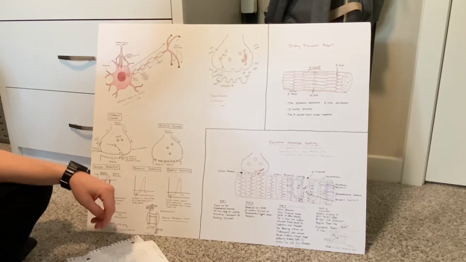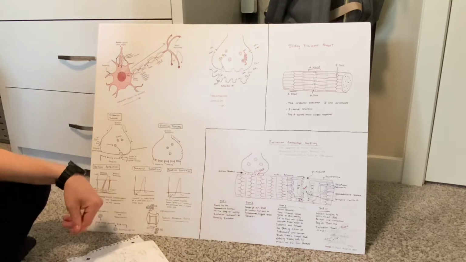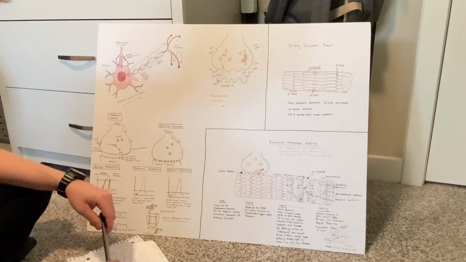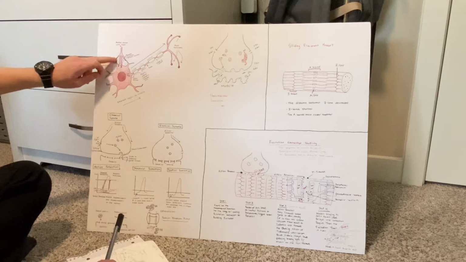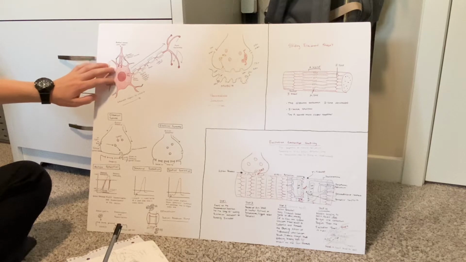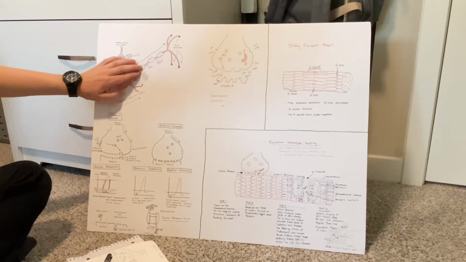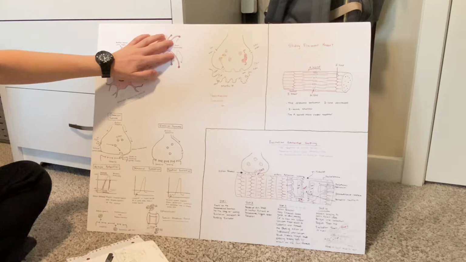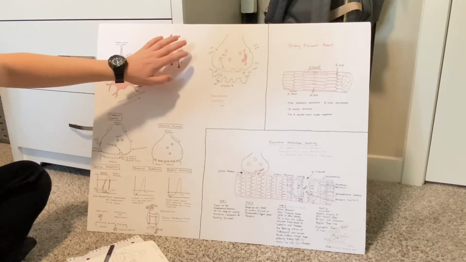Alright, so here is my poster of nerve communication and muscle contraction. We'll start with the stimulation of the dendrites here. I'll go into depth about how the action potential and the signal travels through the neuron and then out the axon terminals to the muscle.